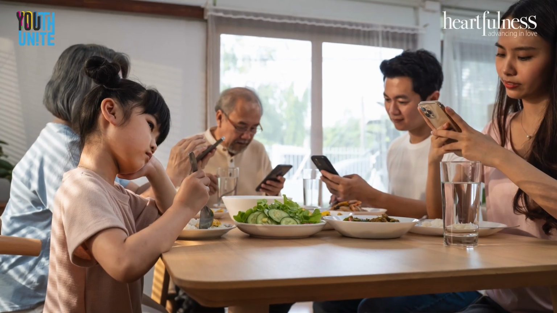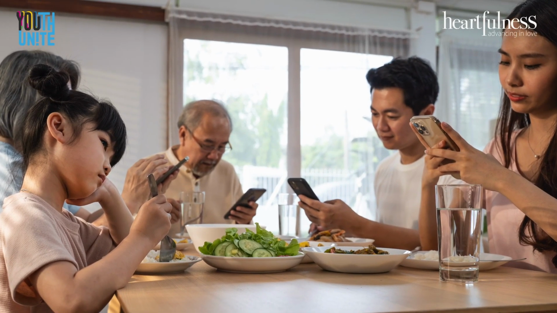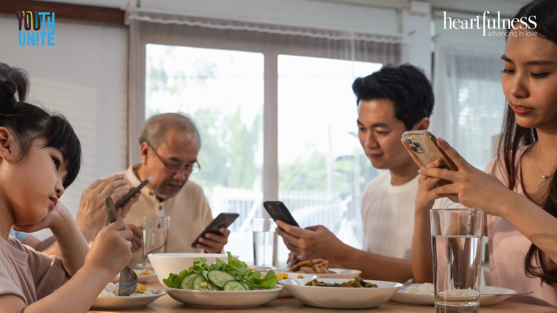It's not an uncommon sight today to see family members all engrossed in their own devices at the dinner table. Yes, that's a sad thing. It happens very often, also if we are not aware.